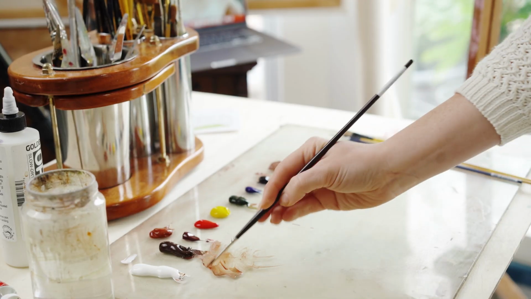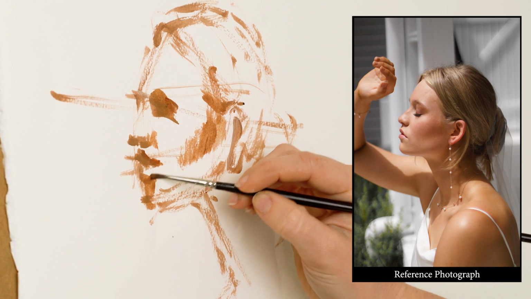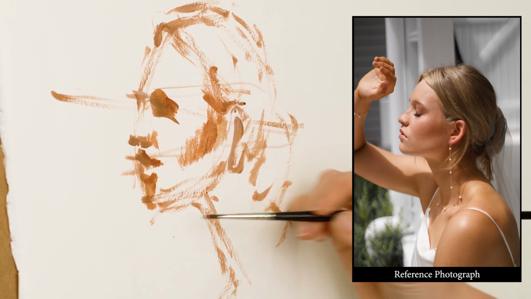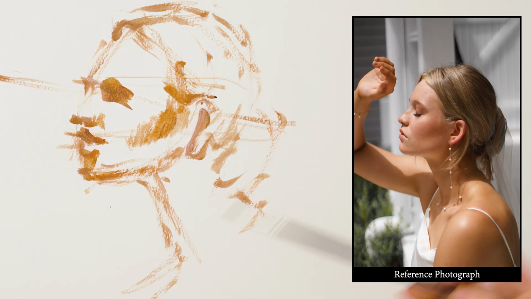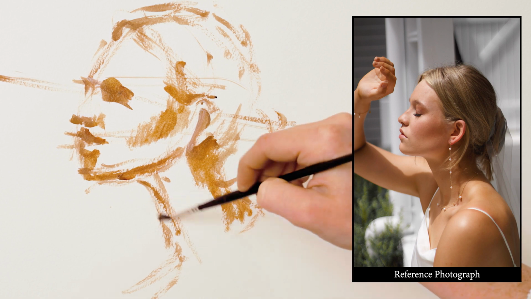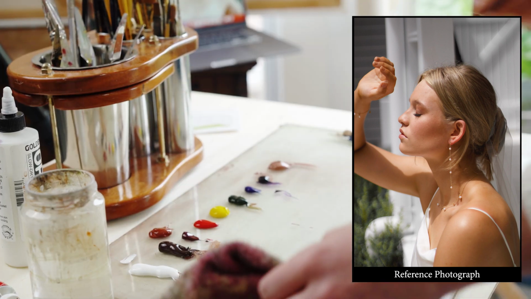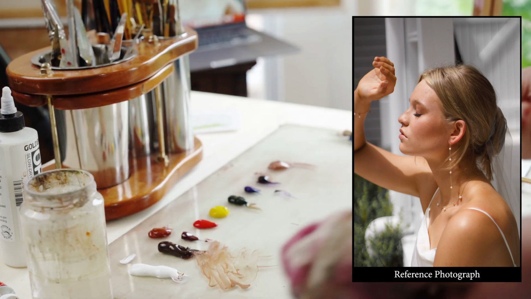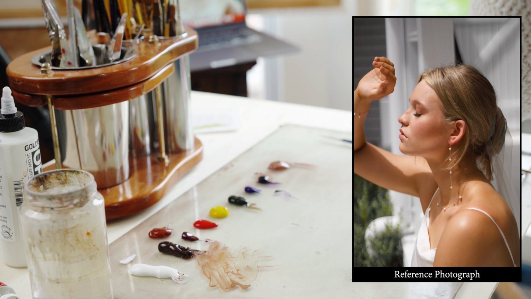We're going to accentuate that shadow of her upper lip. There's a shadow below her lower lip. There is a shadow below her chin. All right, now we are going to quickly and loosely block in values.